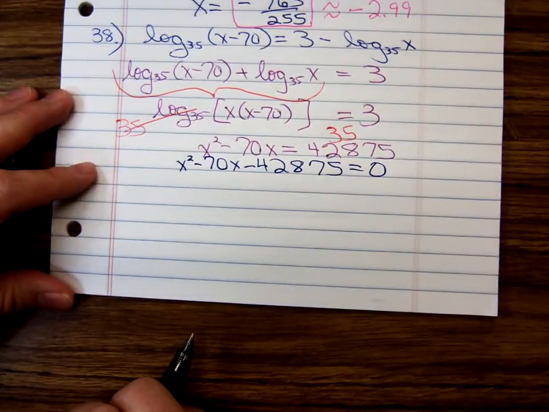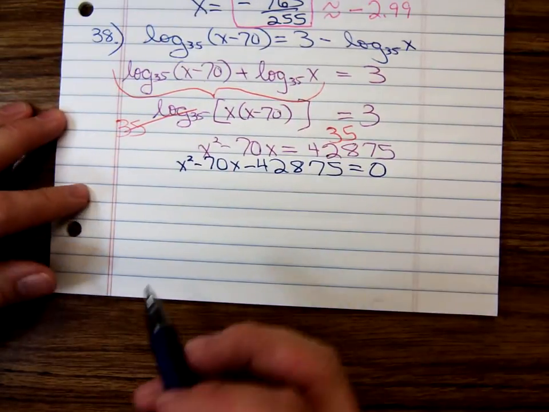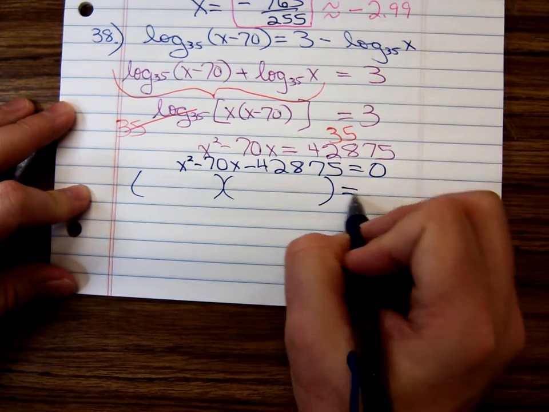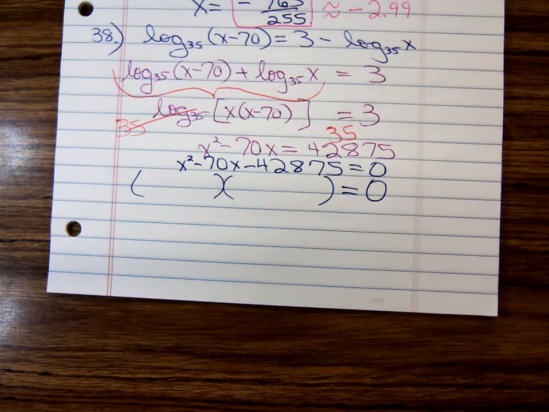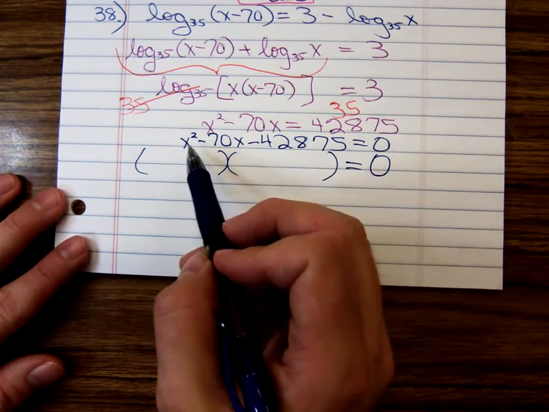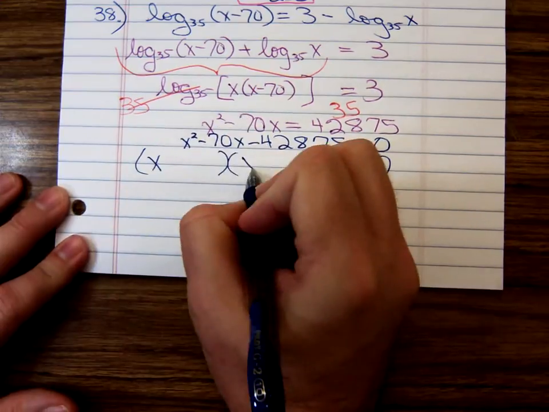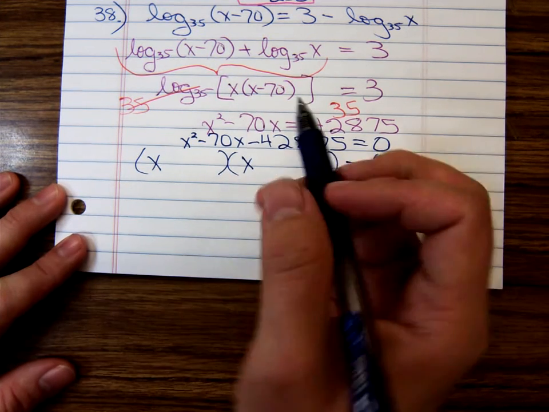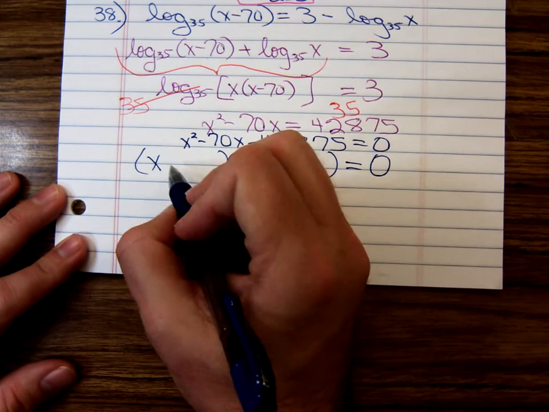So I'm going to write my two sets of parentheses, and this isn't as bad as you might think it is because of the multiple choice format. We know x squared is going to be an x times x. What do we know about the signs? That last sign's a minus, so we have one plus and one minus.